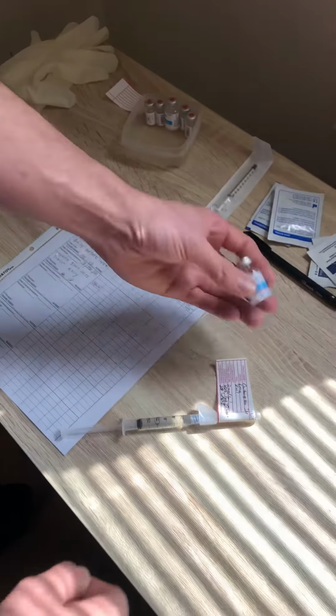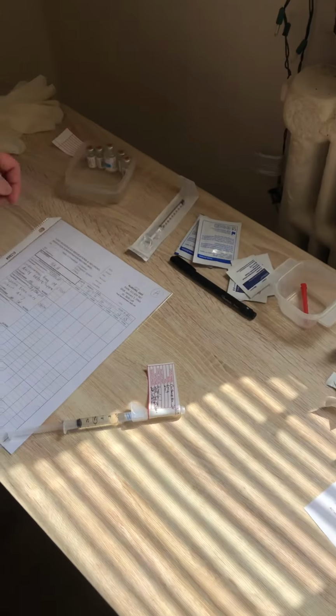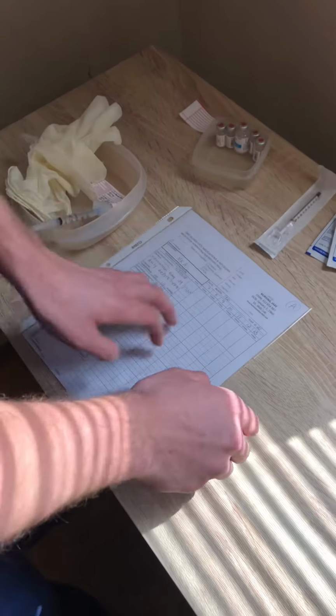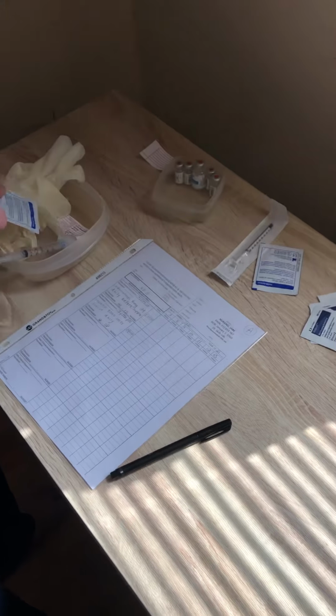Okay, so now I'm going to put the rest of this into the med waste. I'm going to gather up my supplies. So I'm going to get my gloves, this, my pen, grab a 2x2, grab an alcohol swab to clean the site with.